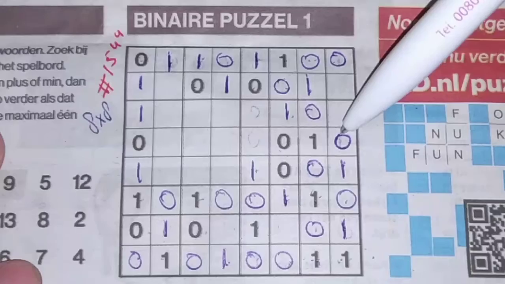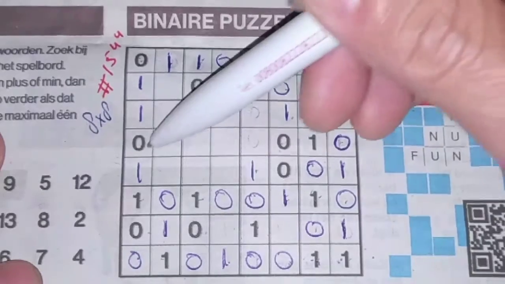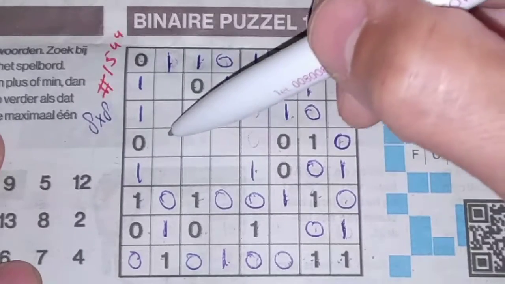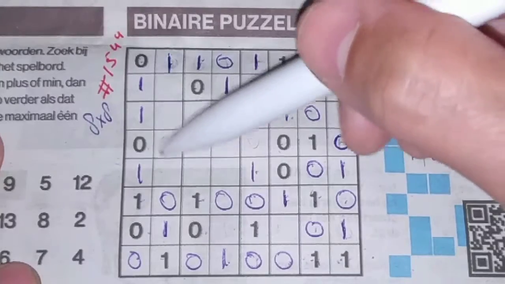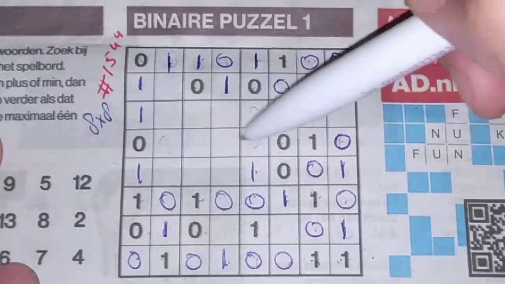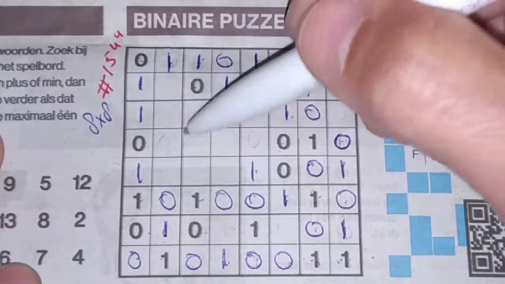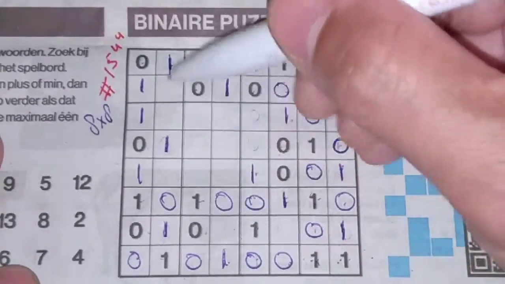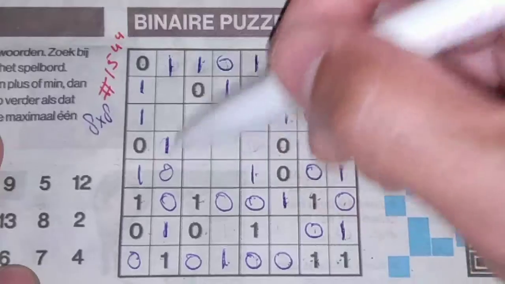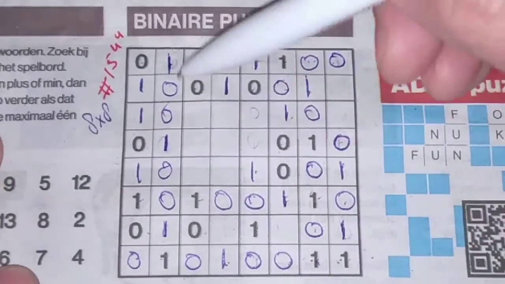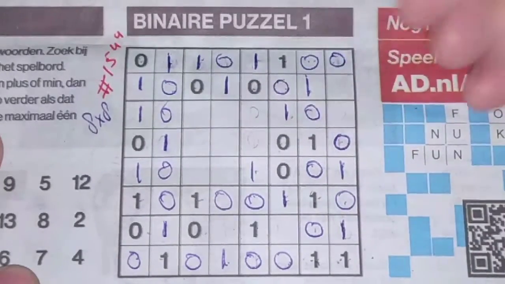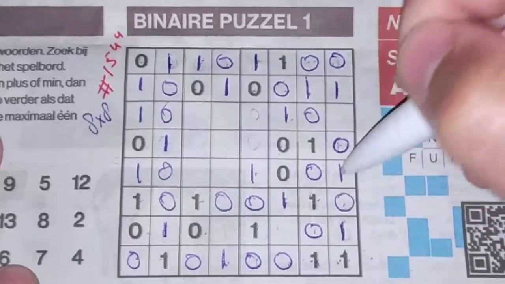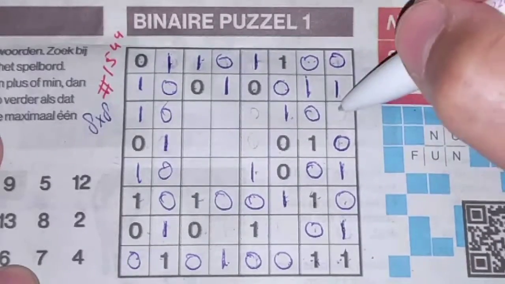We have here 3 0s. If I place the 4th 0 here, then we have 3 1s in a row. Not allowed, one of the rules, so this cannot be a 0. This should be a 1. We have now 4 1s, so the rest are 0s. We have 4 0s, so the rest are 1s. We have 4 1s in this column, so the rest are 0s.